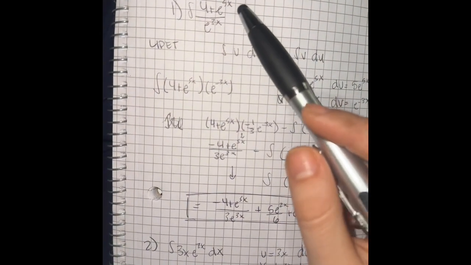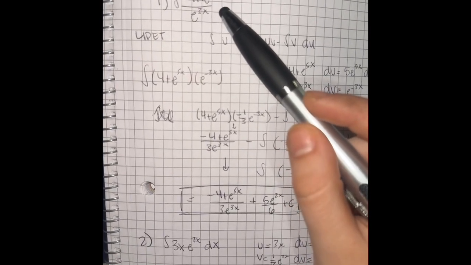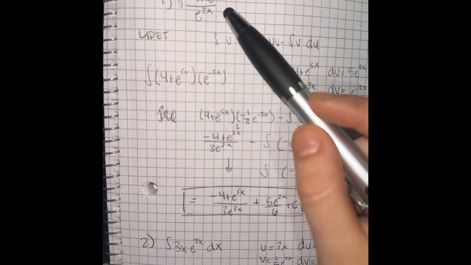Hey, my name's Avery, and in this video we're going to be doing integration by parts and integration using u substitution with Pythagorean identities. So this first problem is integration by parts, and we're trying to find the integral of (4 plus e to the 5x) over e to the 3x.